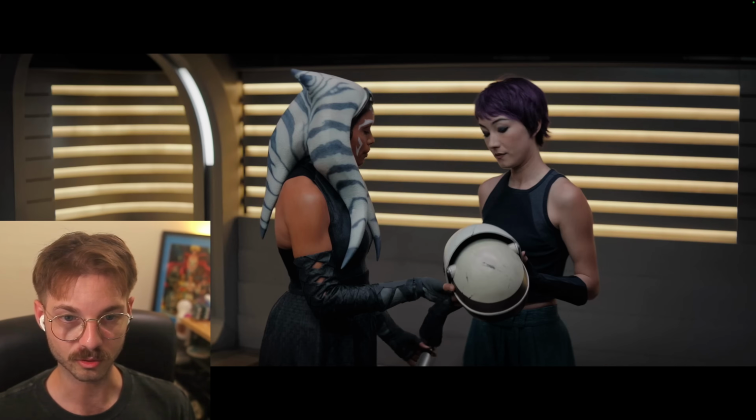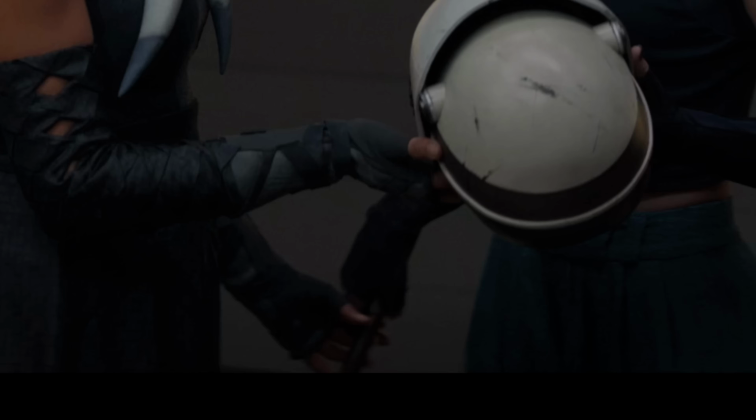So this is one that I'm also really proud of because this was the original where she's grabbing the katana.